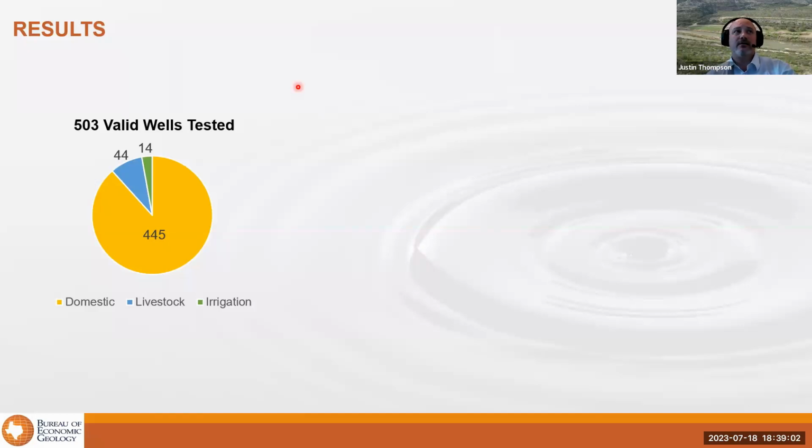So here we collected data that described these aquifers and use parameters, wells and use parameters for 503 wells. The overwhelming majority of those wells were domestic wells, right? 445. Then we got a decent collection of some livestock wells and then just kind of a few irrigation wells. So we run these existing well infrastructures through our analytical model. And what did it tell us?